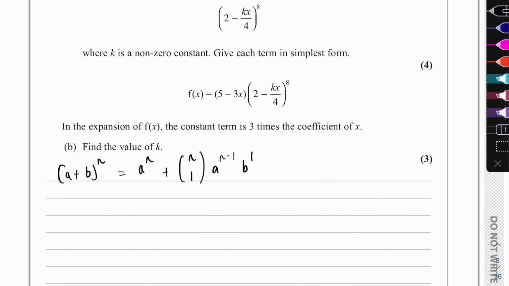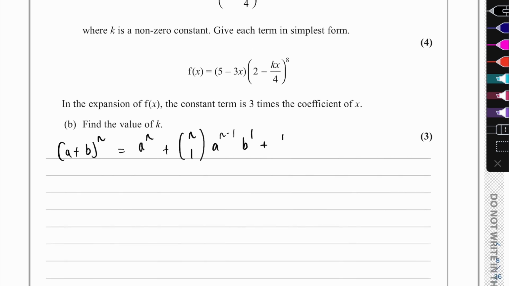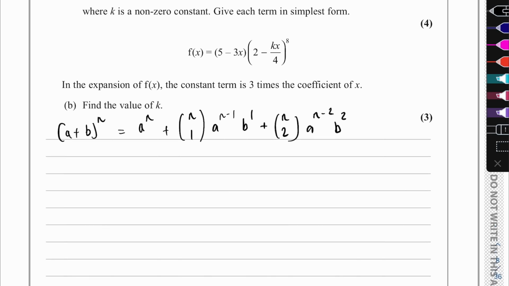And it keeps on going. So let's say we do the first 4 terms. That's nC2, a to the power n minus 2, b squared. Then we have nC3, a to the power n minus 3 multiplied by b cubed.